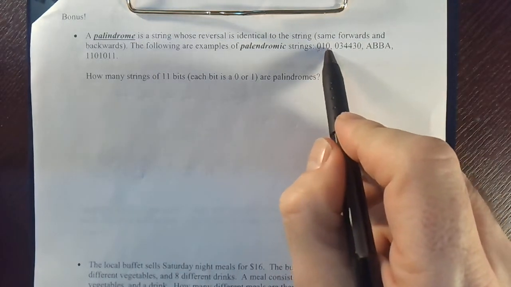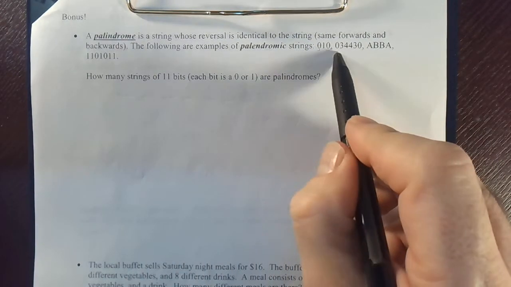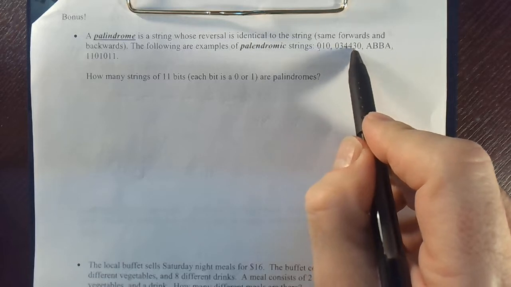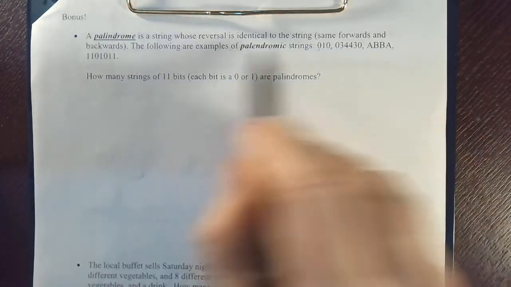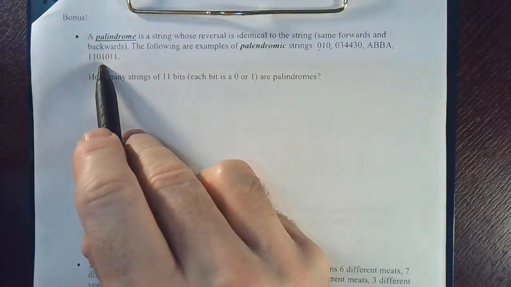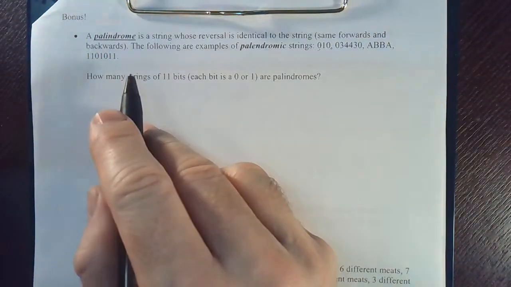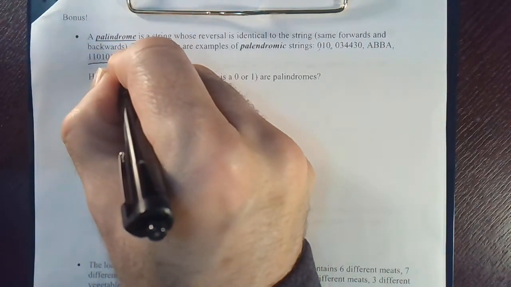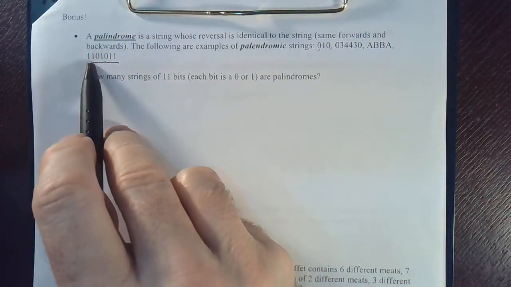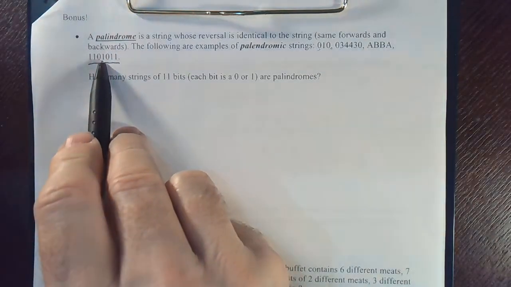0, 1, 0. Backwards it's 0, 1, 0. This: 0, 3, 4, 4, 3, 0. Same forward and backwards. ABBA, ABBA. 1, 1, 0, 1, 0, 1, 1. All right. So notice this has an odd number of bits, 1, 2, 3, 4, 5, 6, 7. So it has a middle bit.